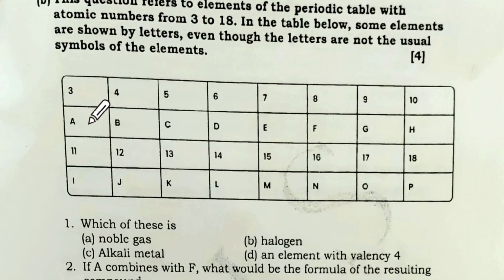Now what is this? These are the numbers. 3 is for A, right? And 11 is for I. Okay, so this will be 2,8,1. So this is your period 3 and period 2.